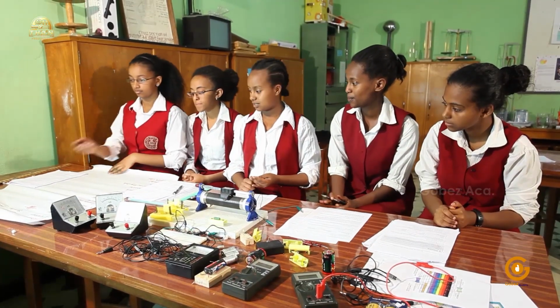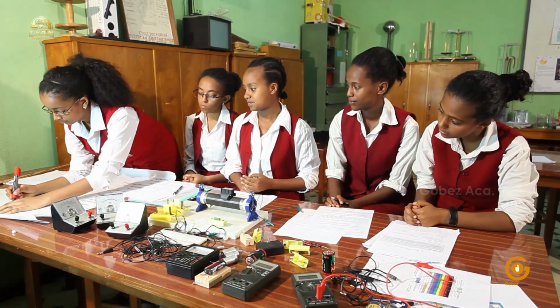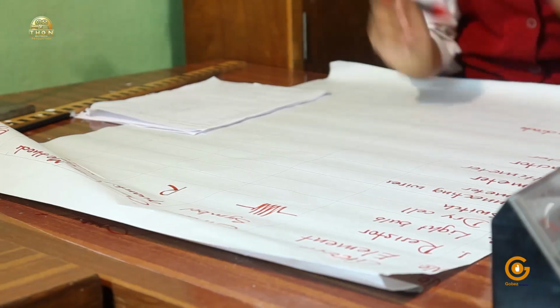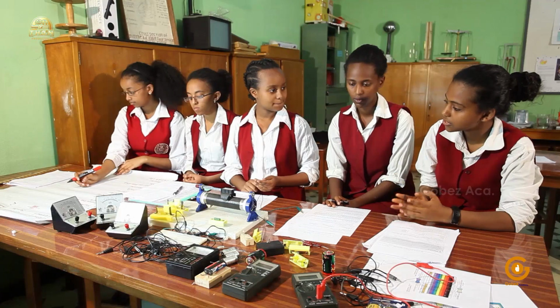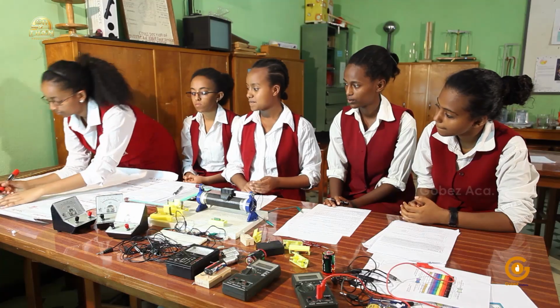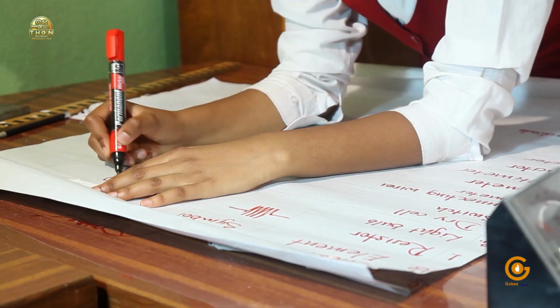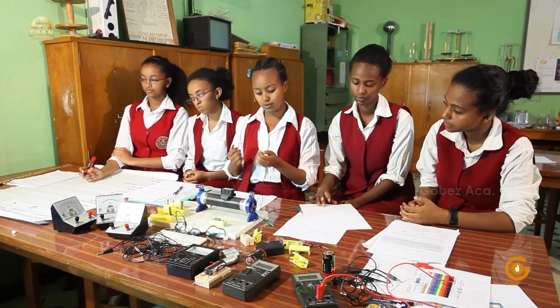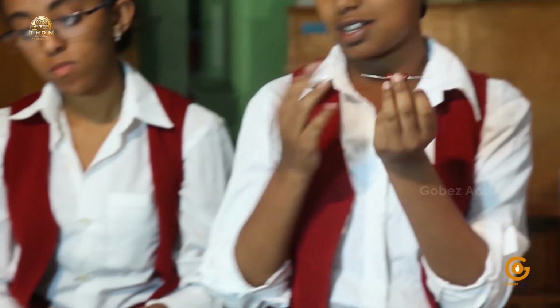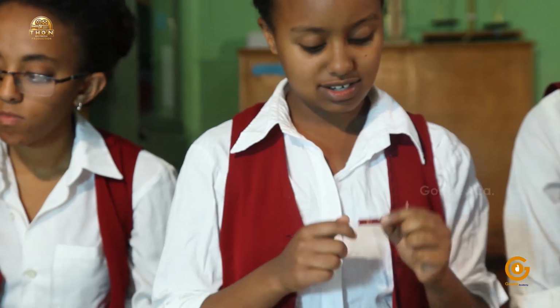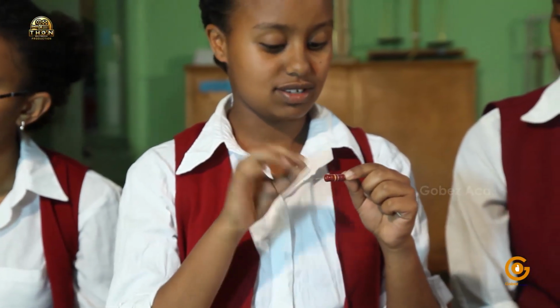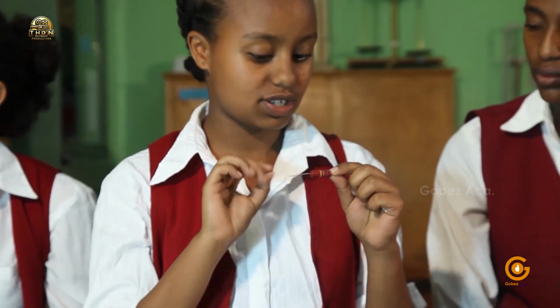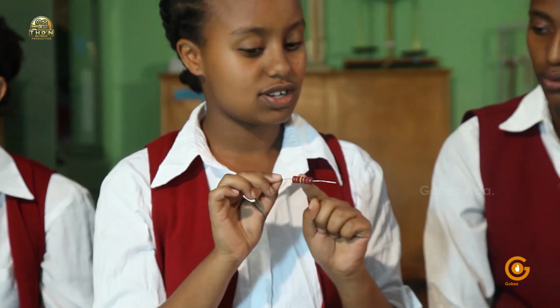Resistance. Okay, resistance. And we can measure resistance using Ohm's law, which is voltage over current. And it has also two terminals, and we can measure the resistance of a resistor by using the color coding on the resistors.